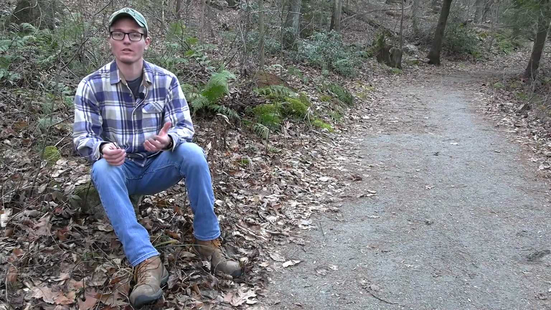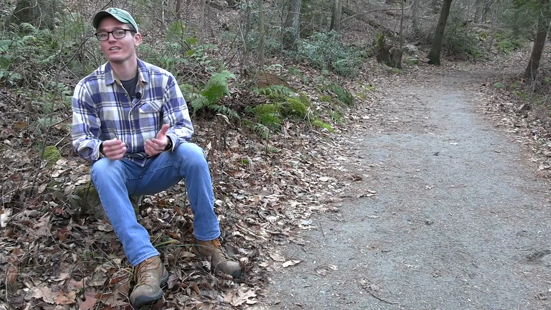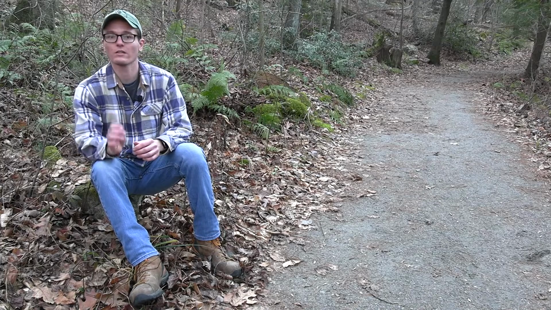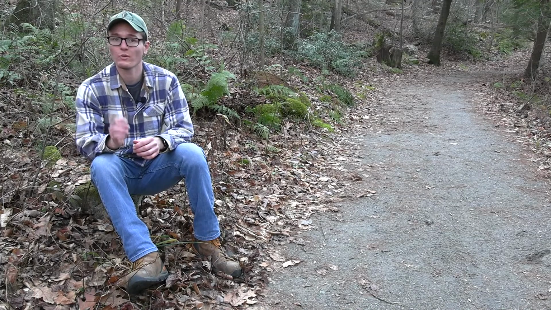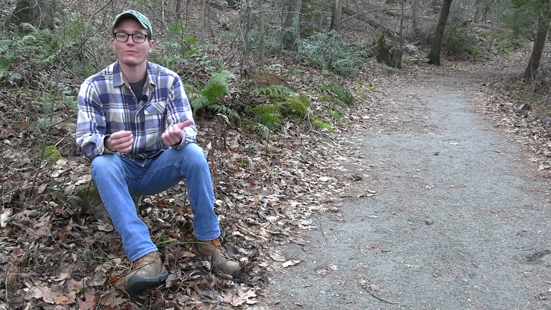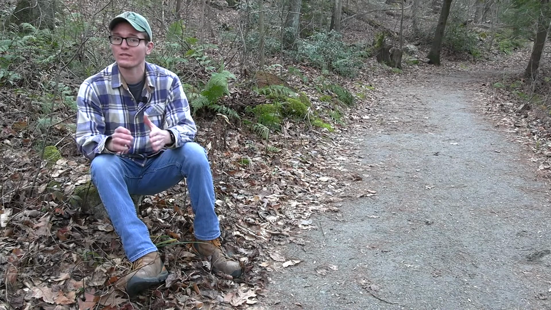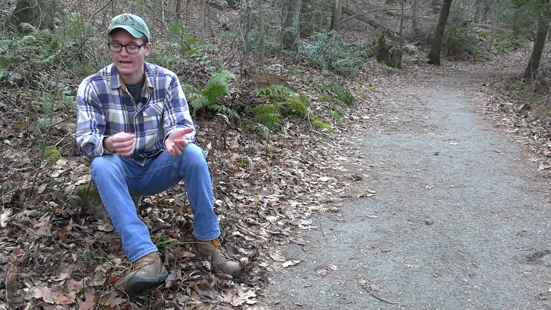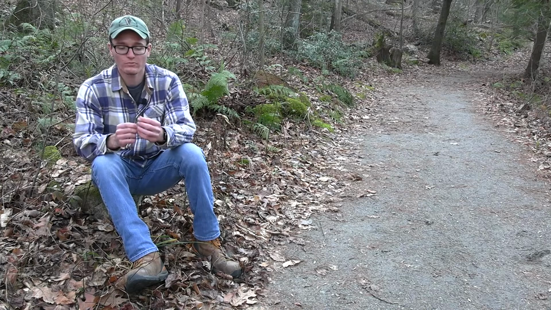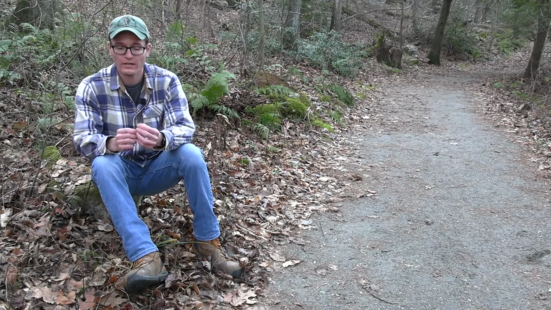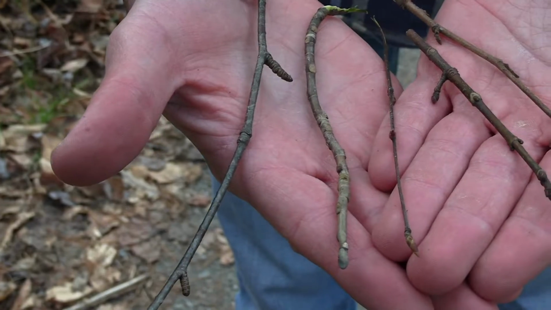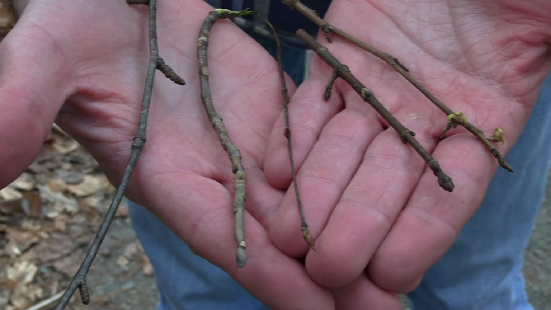Now the third thing you want to look at when you're trying to identify a tree in the winter is you want to look really closely at those buds on the twigs. So you've already determined the arrangement at this point. That hopefully narrowed down your search of what species you have. Now if you look really closely at the buds on the twig, every tree has completely different buds, and they've got unique characteristics to them that can help you identify the tree.